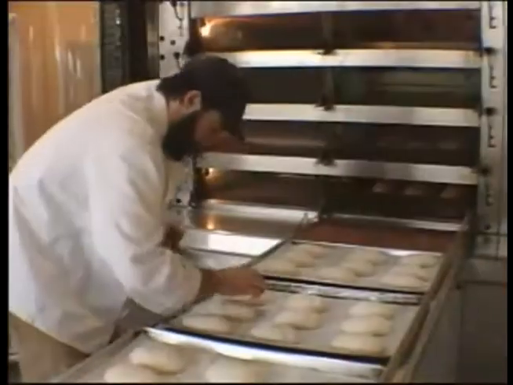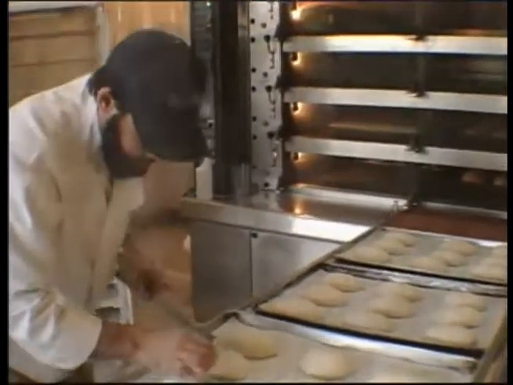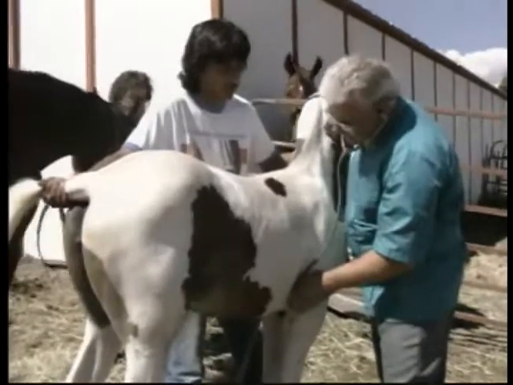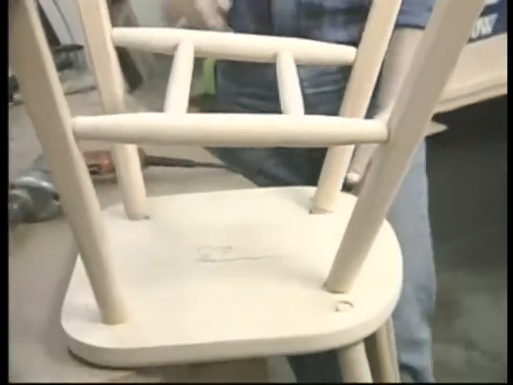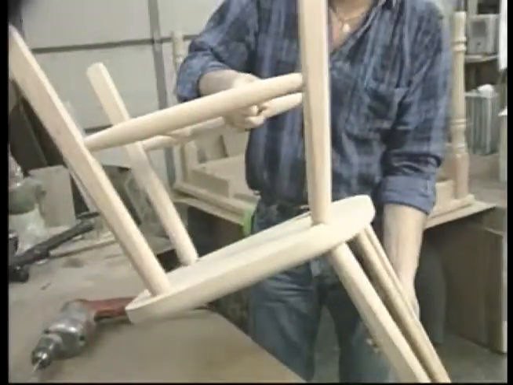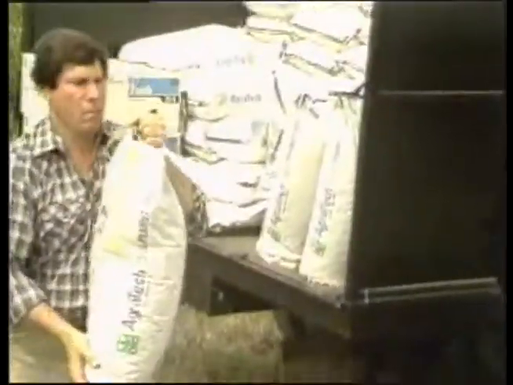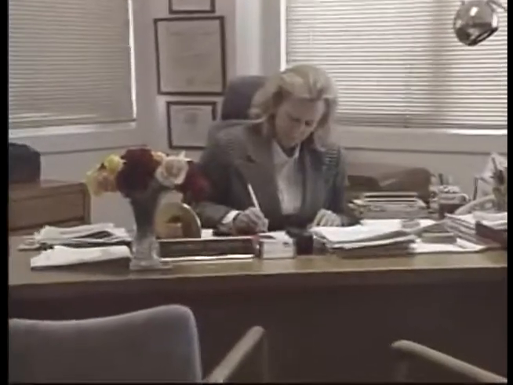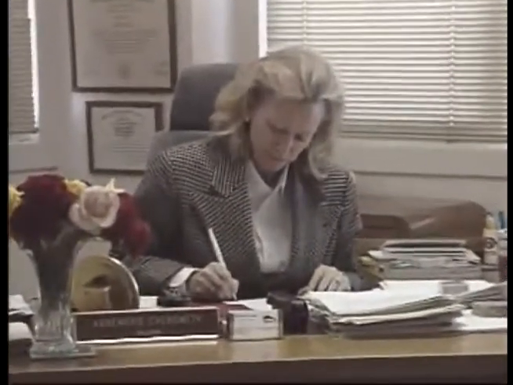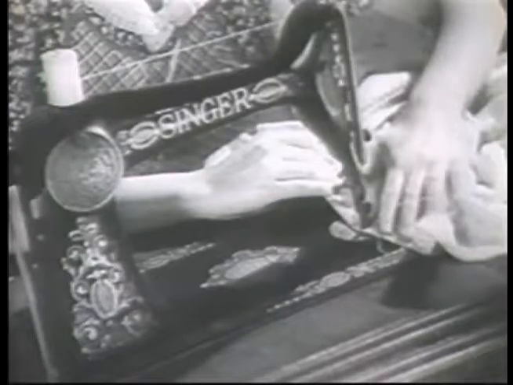Today, we have bakers who make our bread, veterinarians who care for animals, and carpenters who build our furniture. A few people raise food for the rest of us, and both men and women are able to have almost any job they choose. However, the cornerstone of the Industrial Revolution was the invention of the production line and its use of machines to produce goods and supply services.